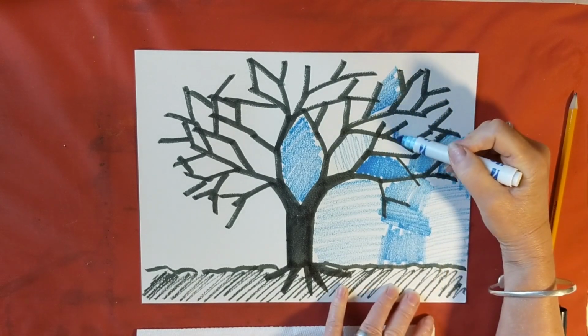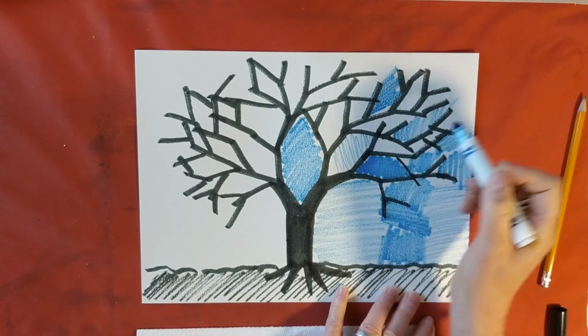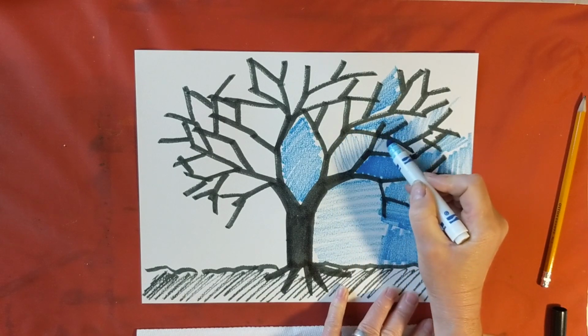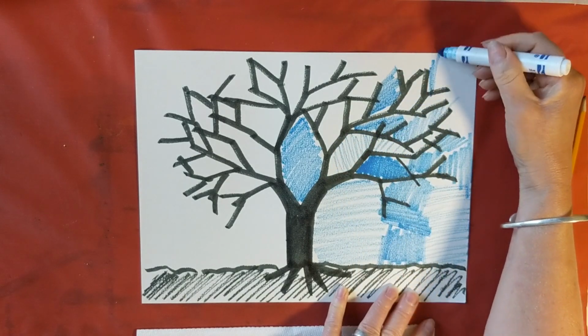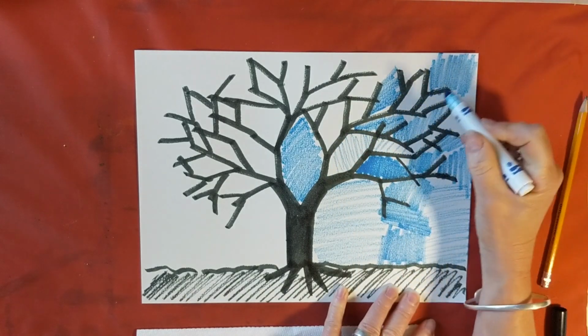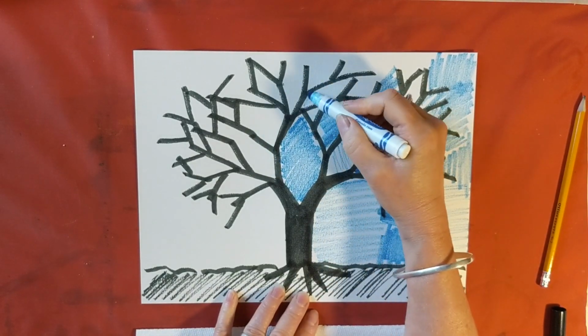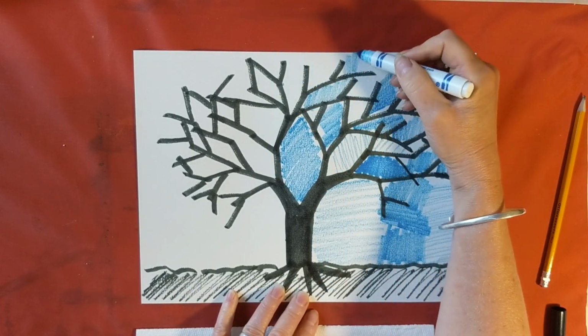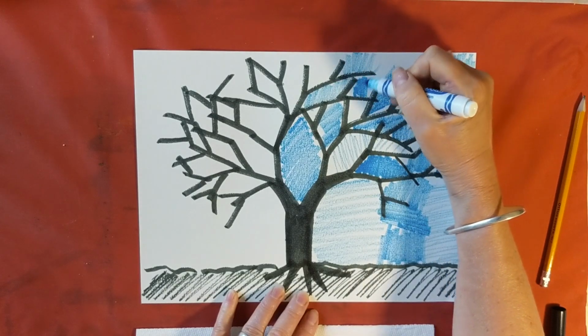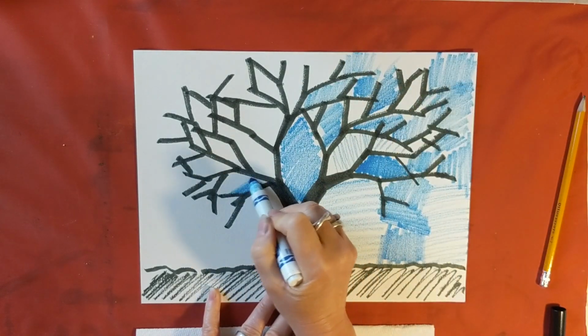So vary if you press down hard or light, maybe whether you're going to have just some of them. I might even just leave plain white. I'm just going to fill up the whole of my piece of paper, the background, the piece behind my tree, with blues.